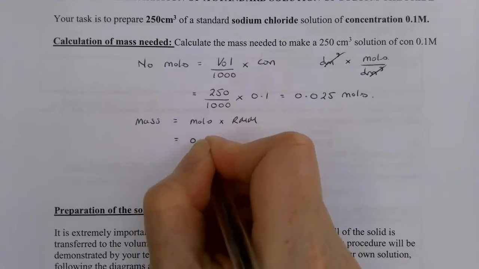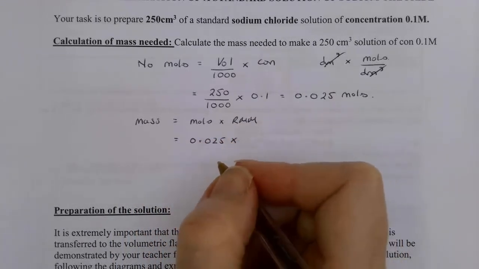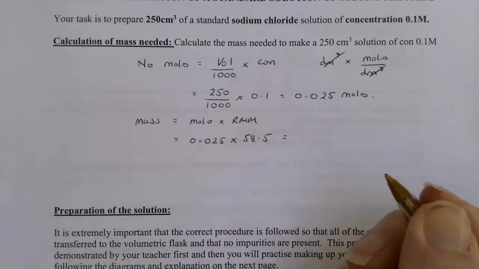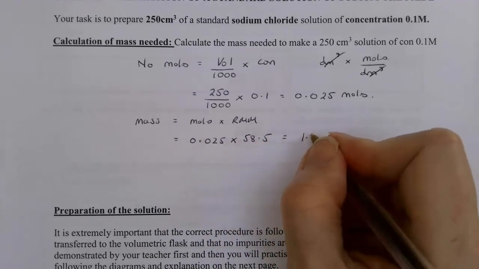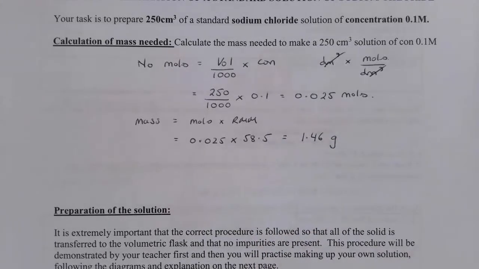So that is 0.025 times the RMM of sodium chloride, which is 58.5, and that works out as 1.46 grams. So I know I need to weigh out 1.46 grams to make up a 250 centimeter cubed solution.